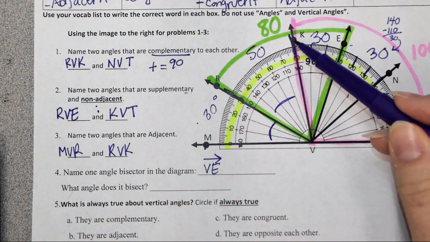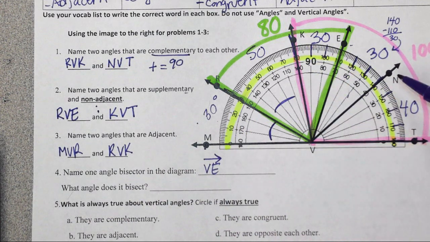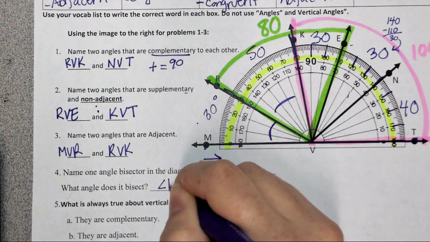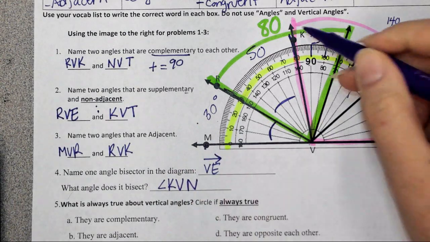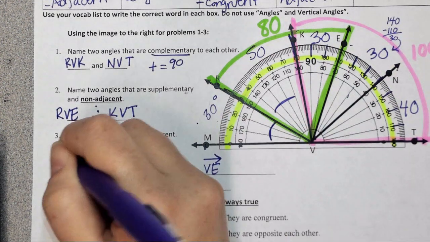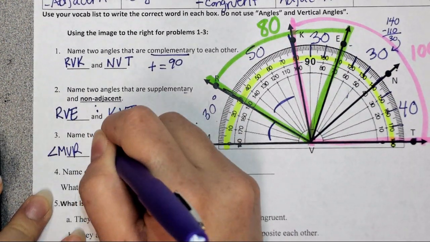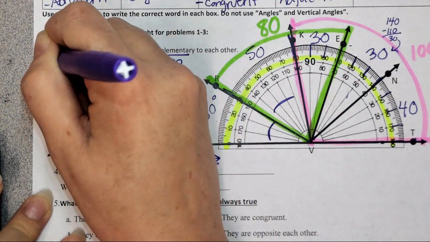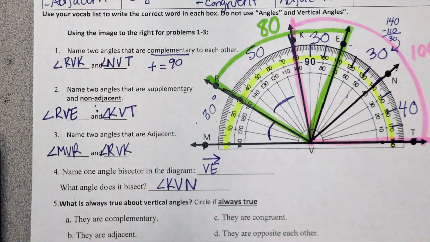What angle does it bisect? So we've got KVN that's being cut in half. So this is a 60-degree angle that's divided into 30 and 30. Let me put my angle symbols on these other answers.